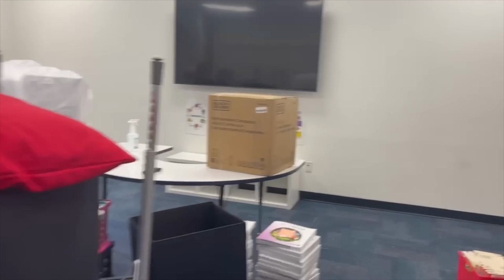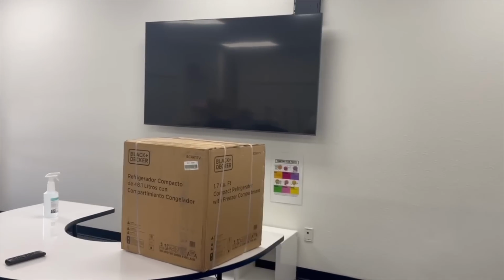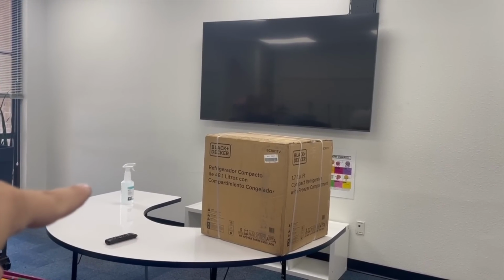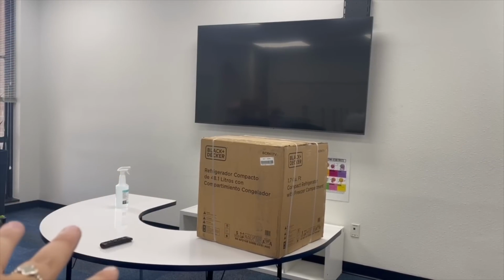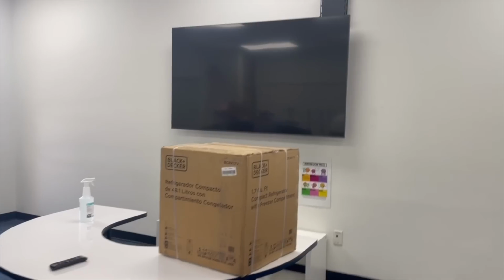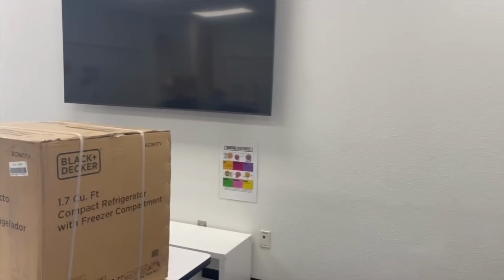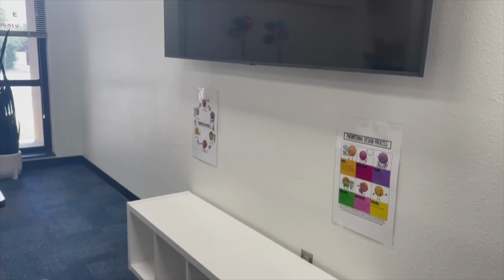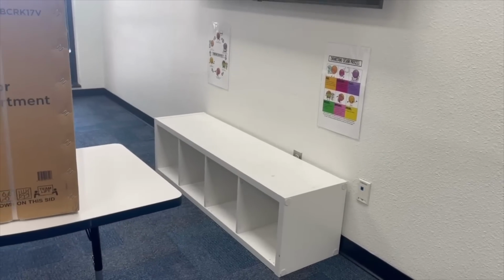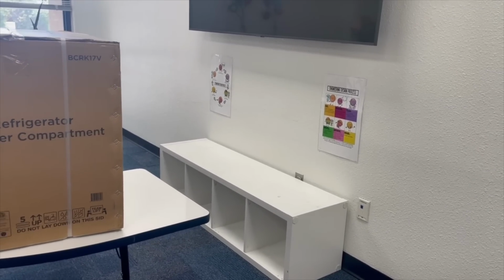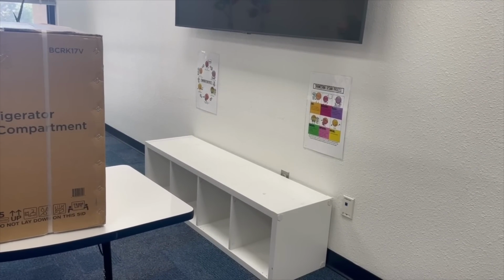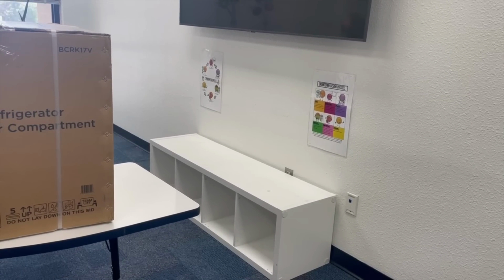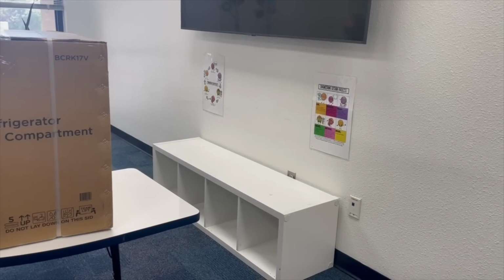All right, so we'll start over here. I think I'm gonna have my teacher table here in front of the TV. I have this bench cube shelf from IKEA, and I have it here just as a spacer to help me gauge about how much space it's going to take up.